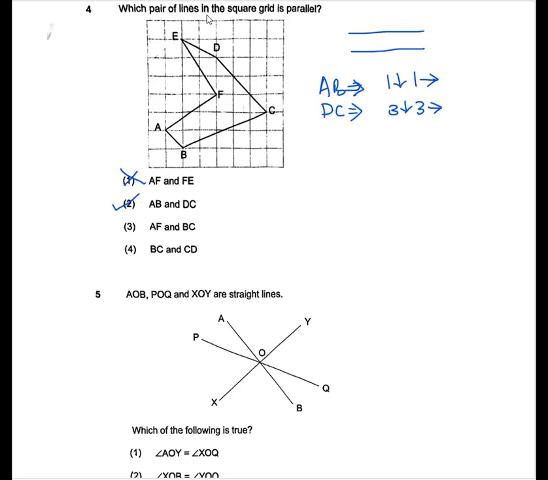Now, which pair of lines in the square grid is parallel? We have found it, but let's still go through the rest and verify how we can cancel them. AF and BC. By looking at it, you know that they are not parallel, but how do you verify? Let's say I move from A. AF can be written like this: from A it goes 1, 2, 3 to the right, and from here 2 up.